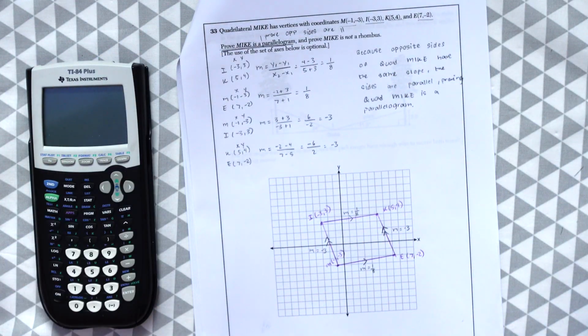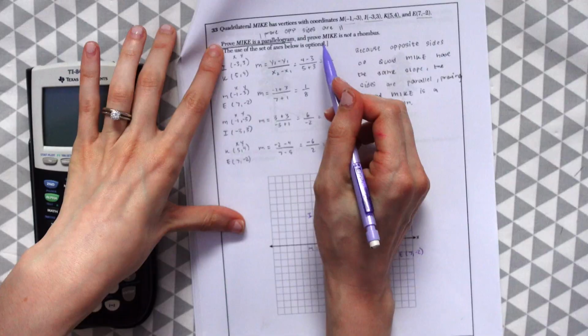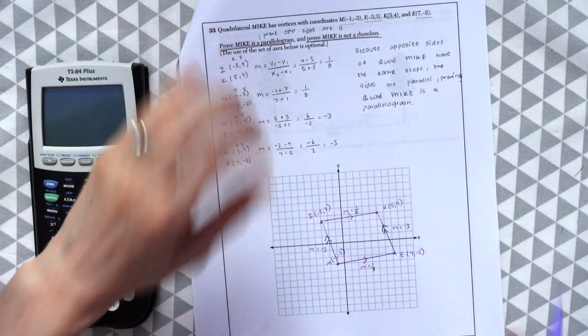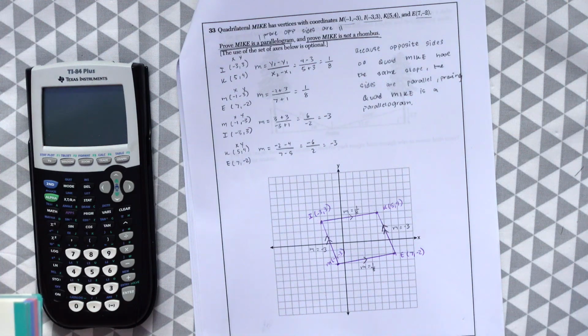So we wrote, because opposite sides of quadrilateral MIKE have the same slope, the sides are parallel, proving quadrilateral MIKE is a parallelogram. Okay, so this takes care of the first part of our question. Now we need to prove the next part of our question. We need to prove that this is not a rhombus. So how do you prove something is not a rhombus?